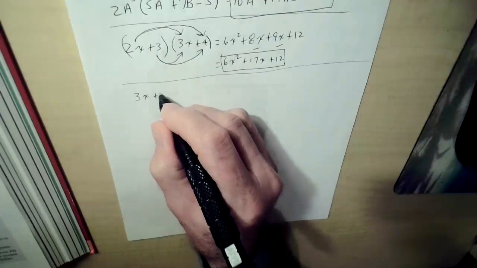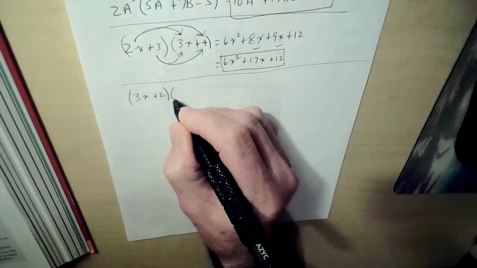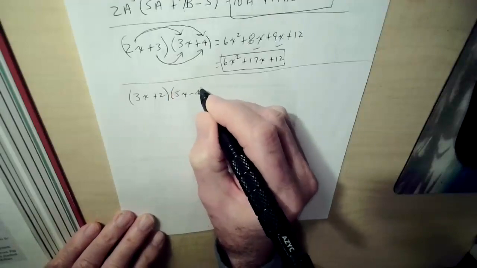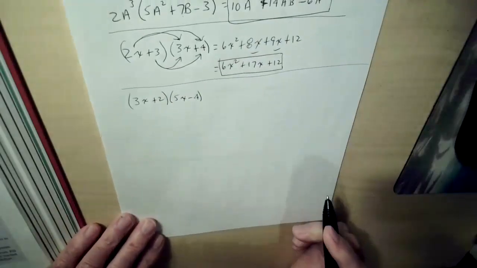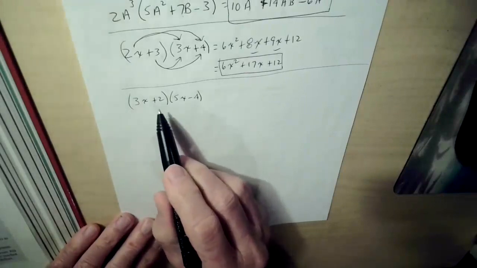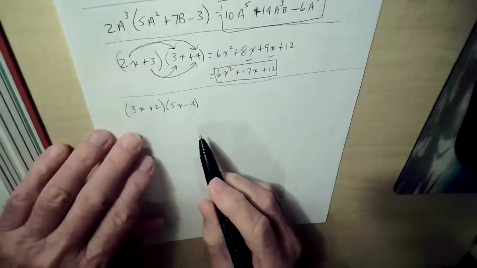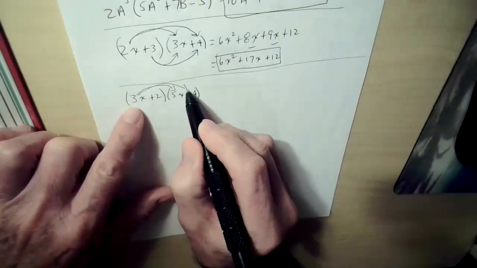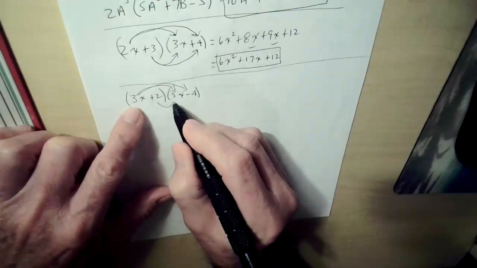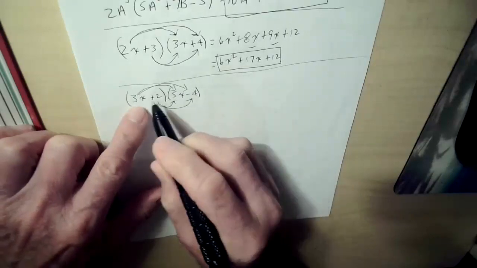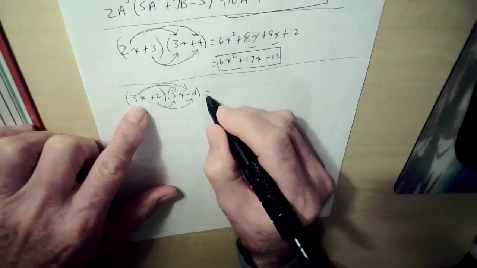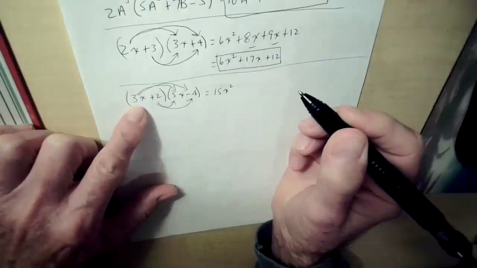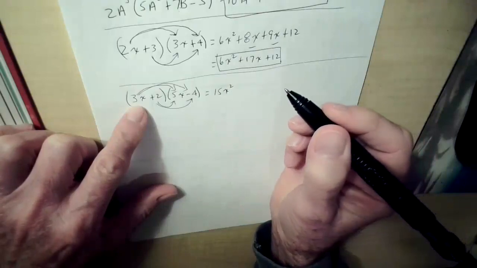Okay, let me do another one. 3x plus 2 times 5x minus 4. Same problem, we're multiplying two binomials. First we take the 3x and multiply it times everything over here. Then we take the 2 and multiply it times everything over here. So 3x times 5x is 15x squared.